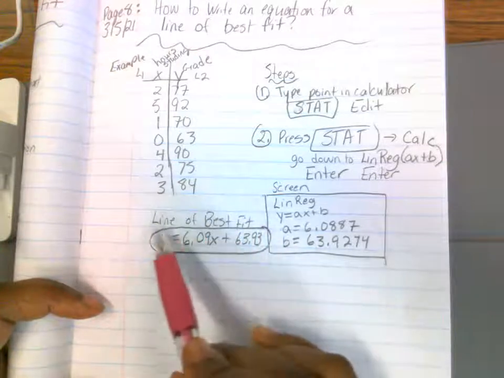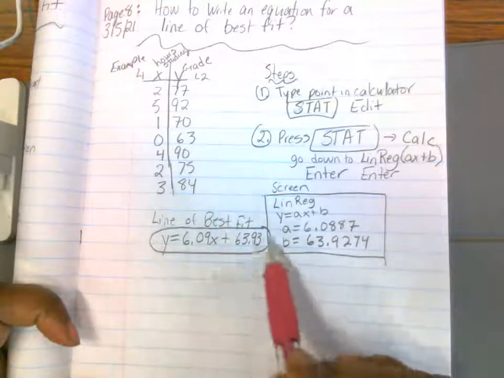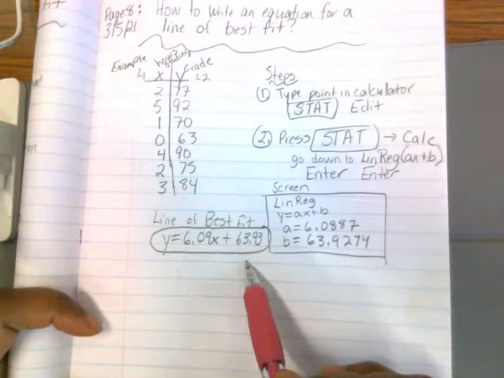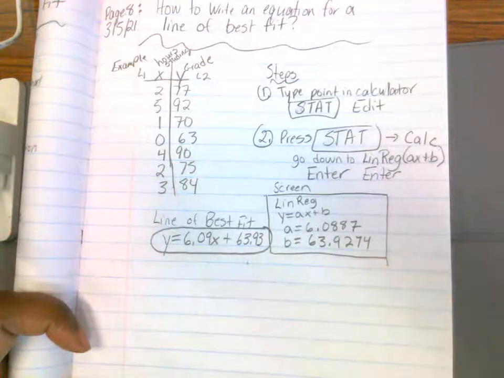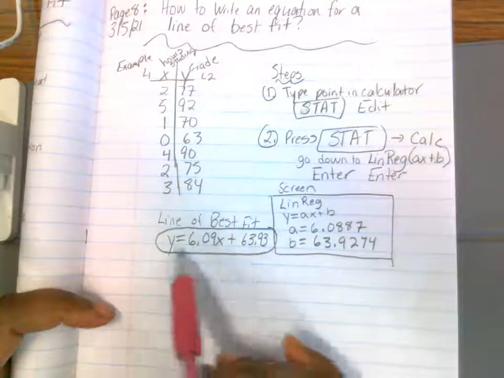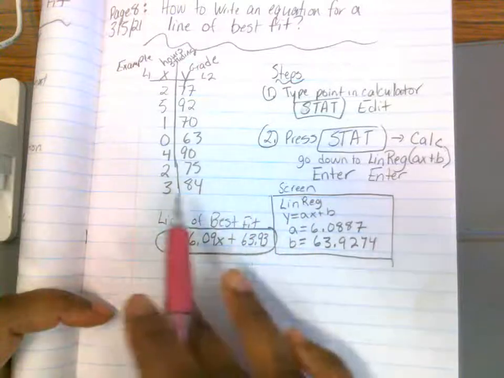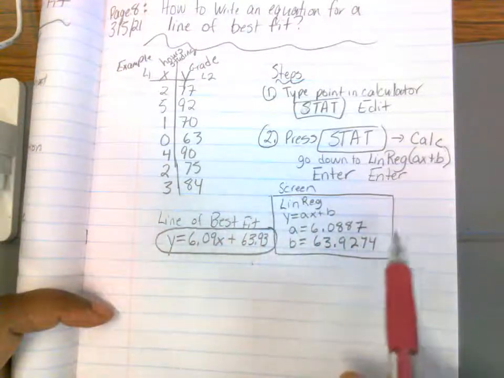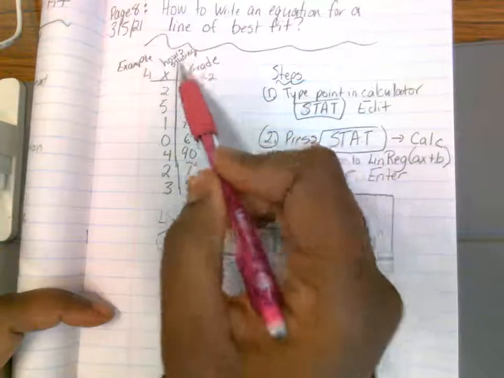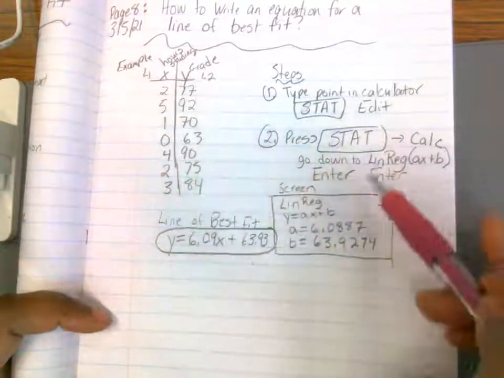We use this equation to make predictions in this situation. We won't talk about predictions until tomorrow, but we want to make sure you understand how to find a line of best fit.